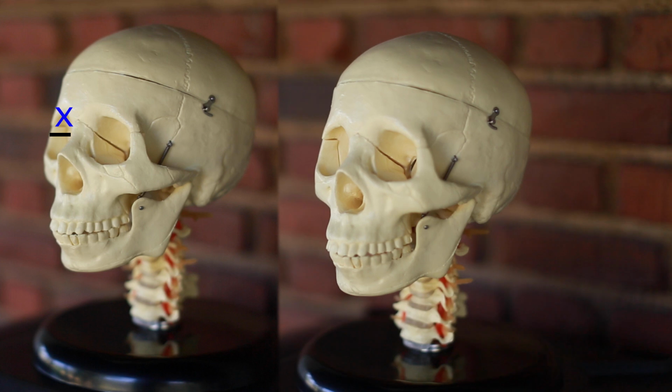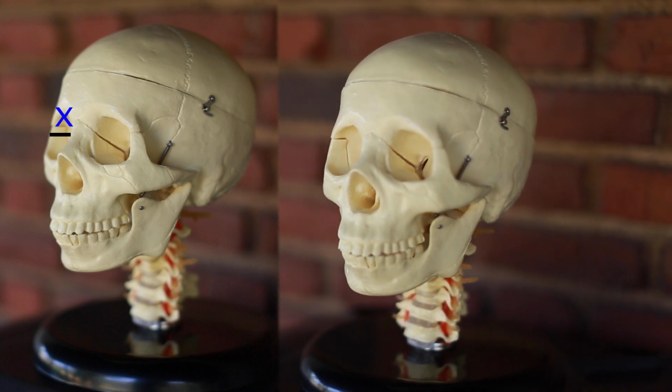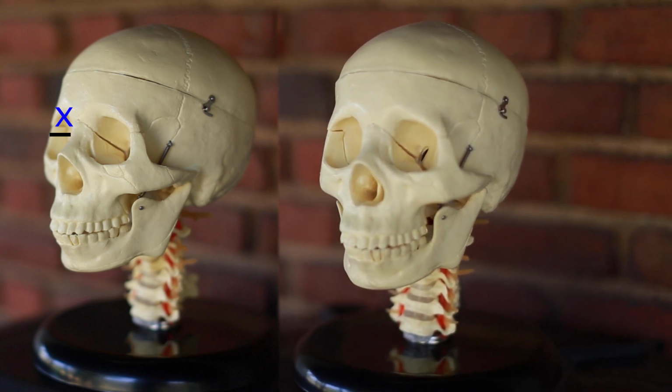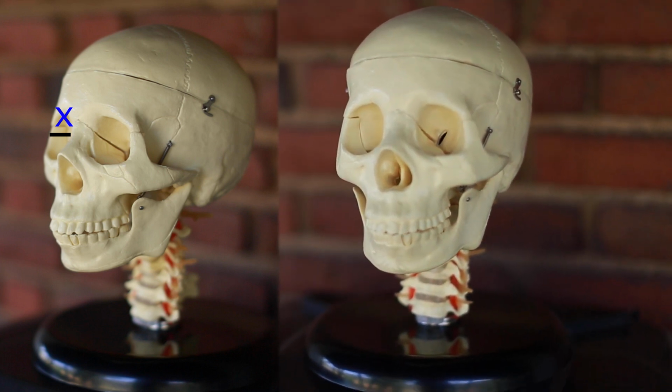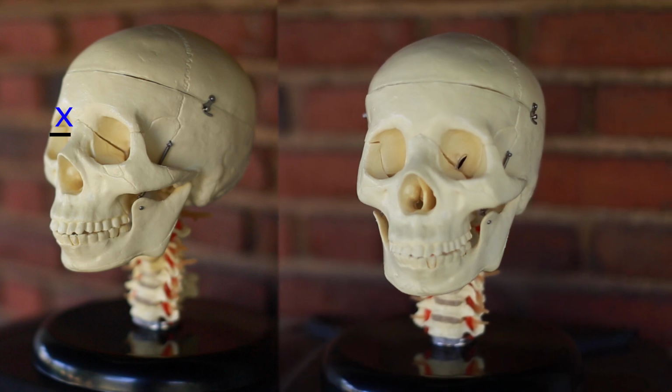Make a mental note of a shape you are observing. If you're moving too far from one side or another, it will change dramatically. You can see this here where line X really changes as we pan.